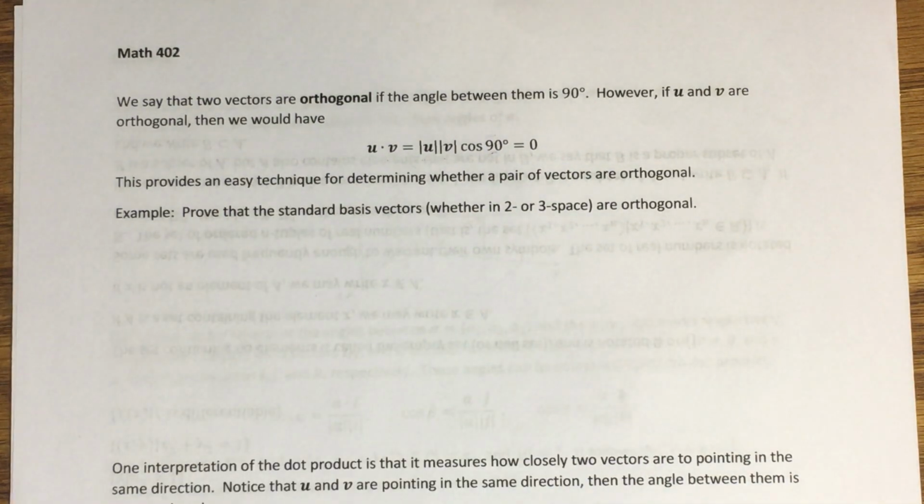And what this does is it gives us a technique for showing whether or not two vectors are orthogonal. All we have to do is take their dot product and see whether or not it's 0, which is very easy to do. And it's a convenient tool, because as we progress through this course, we oftentimes want to know whether or not two vectors are orthogonal. There's a number of benefits to that.